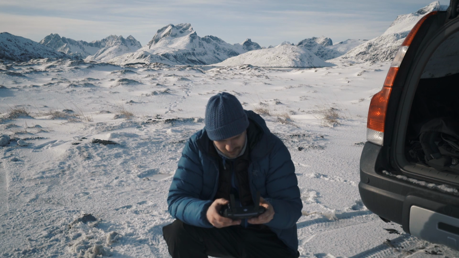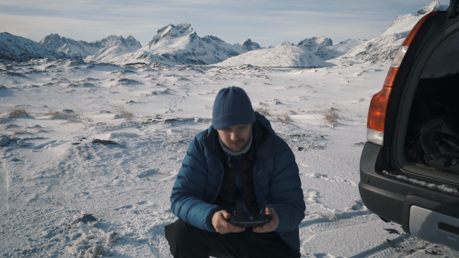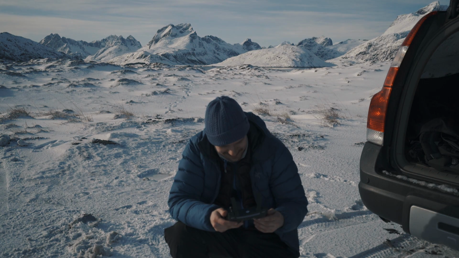Battery level is low. Okay. The aircraft will go to the home point in 10 seconds. Okay. Go home. Go home, bitch. Oh, did I really say that? Call my drone a bitch?